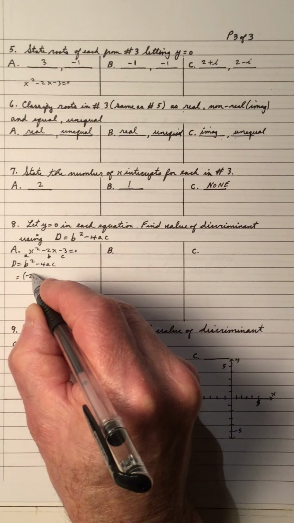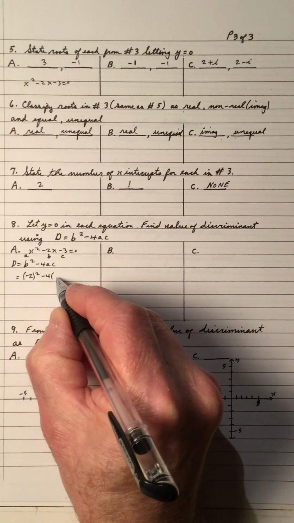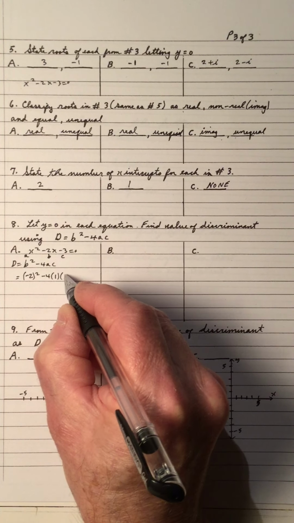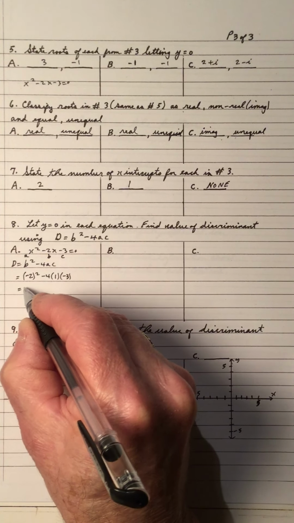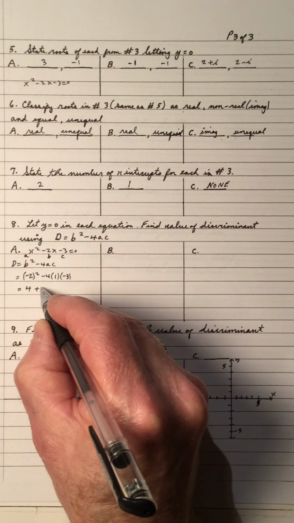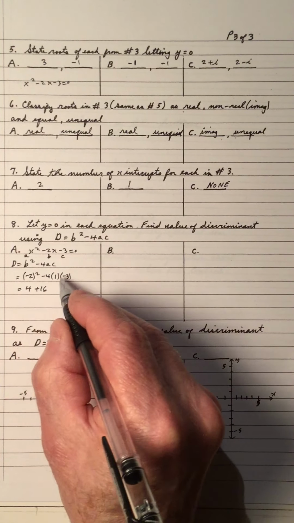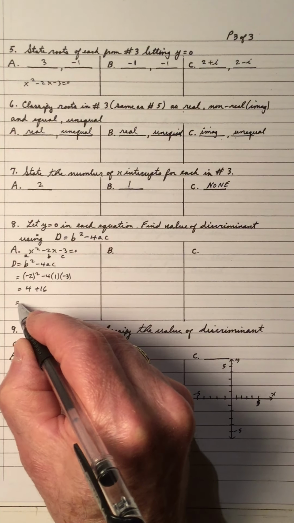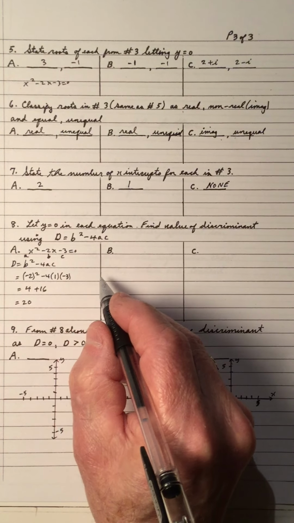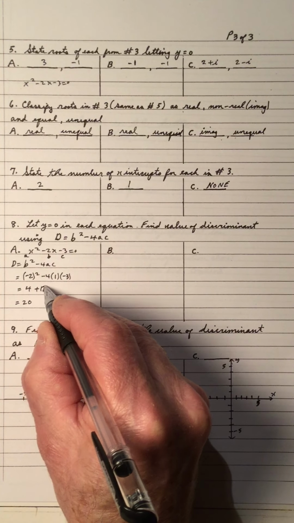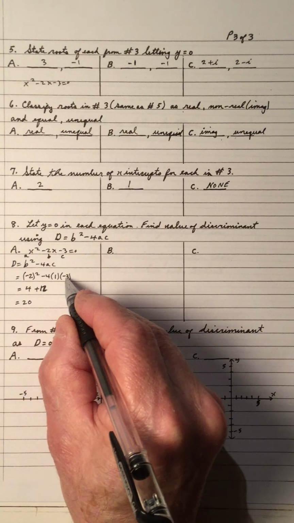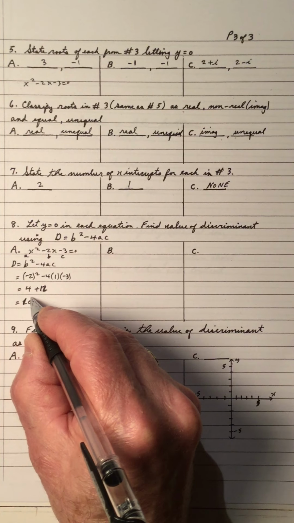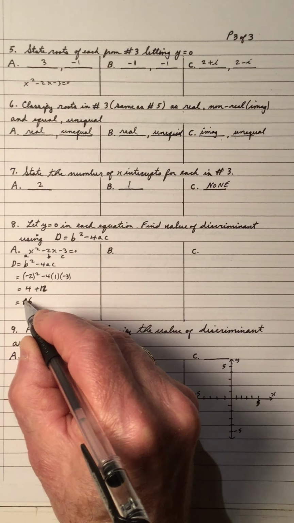So b squared is negative 2 squared, a is 1, and c is negative 3. I get 4 plus a square, multiply, and then add. I get 12. See? 4 times 3 is 12, and add, it gives me 16. Got to be careful.